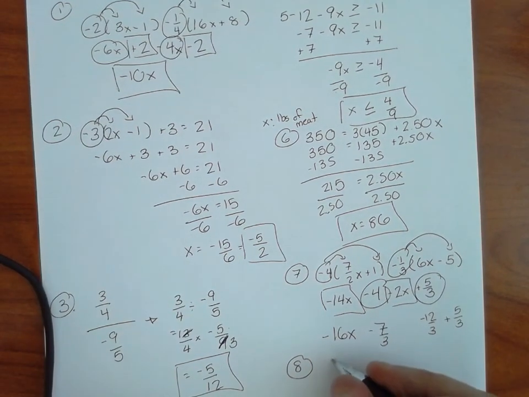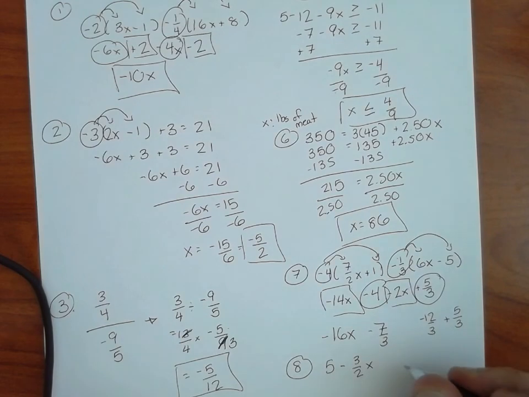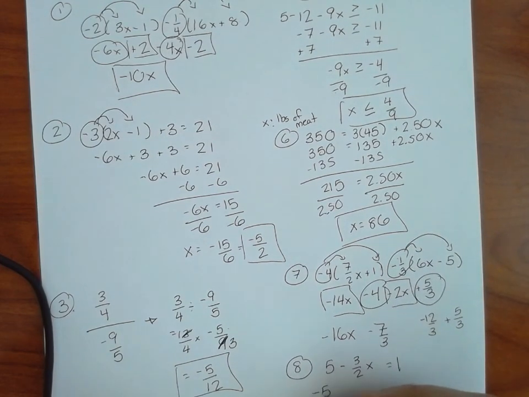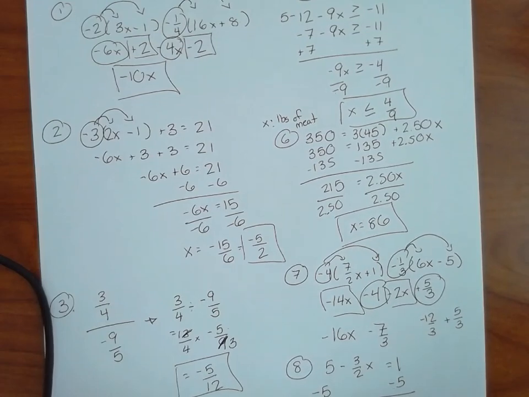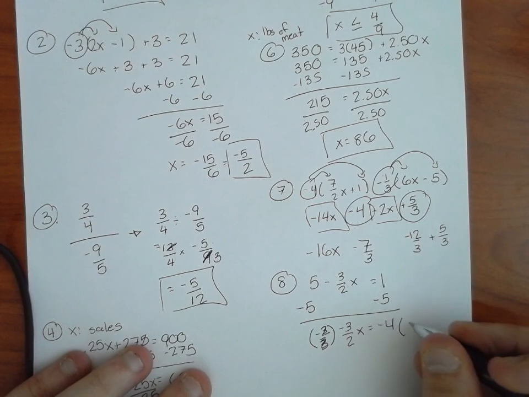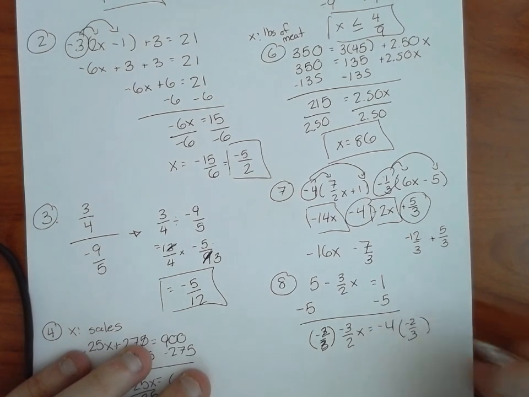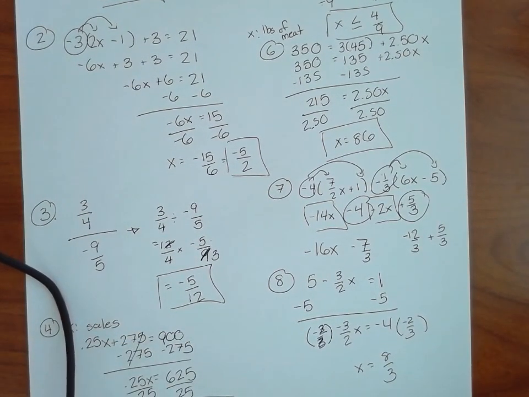Number 8, guys, is a simple equation. 5 minus 3 halves x equals 1. Again, move the constant. That's a positive 5, not a negative. Now, to get rid of a fraction, we divide by fractions. But we also have to multiply by the reciprocal. So, actually, 2/3. And I'm going to get x equals 8/3. Again, you get rid of fractions by multiplying by the reciprocal.